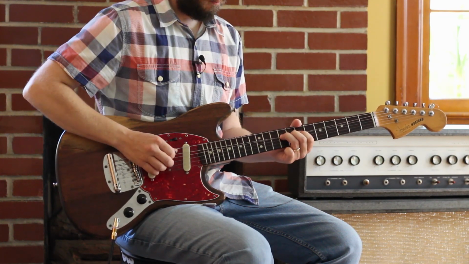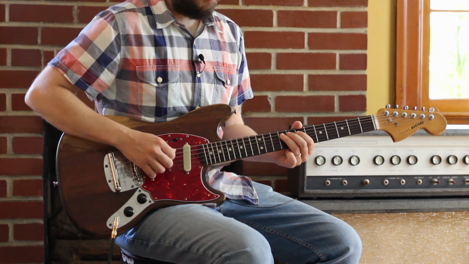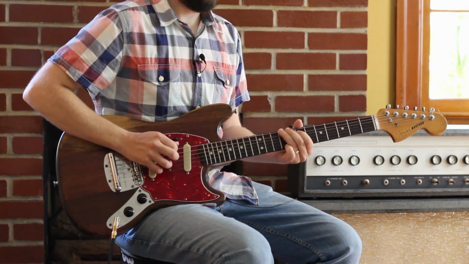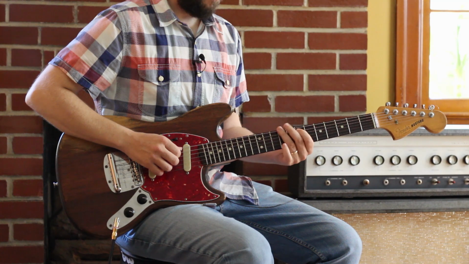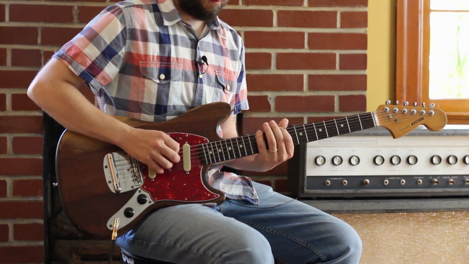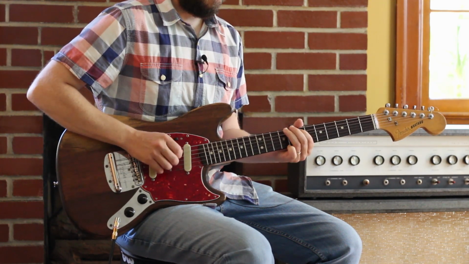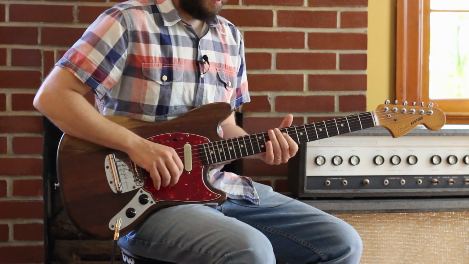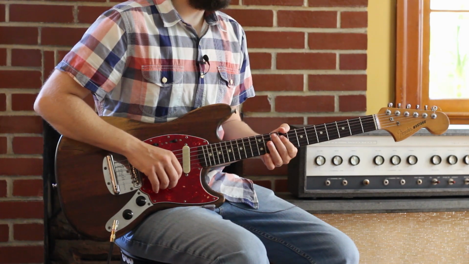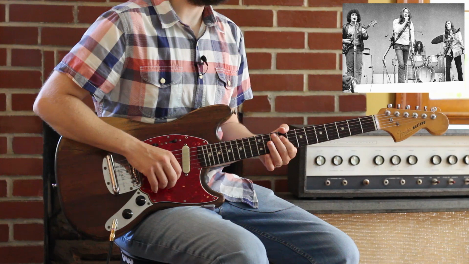I'm going to drop in there with a big pre-bend on the 9th fret of the A string, and resolve it to 7, 9. Interesting that most classic rock guitar players like to go back there. I was listening to the groove I copped here, which I think was based off a Quicksilver Messenger Service song.